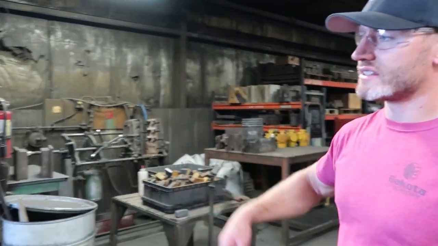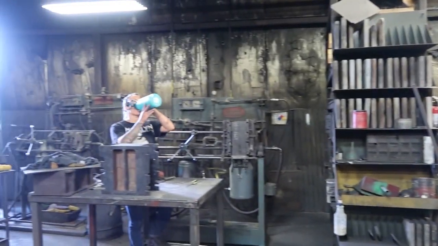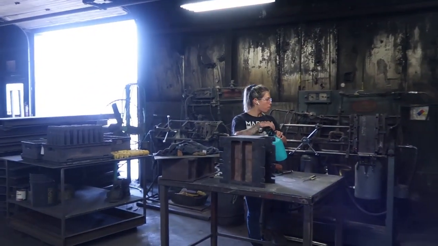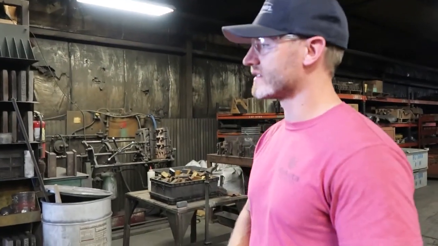So we've got two different Dependable sand core machines, and then we've got one smaller Dependable over there. We can run all sorts of different boxes up to about 18 inches in size.